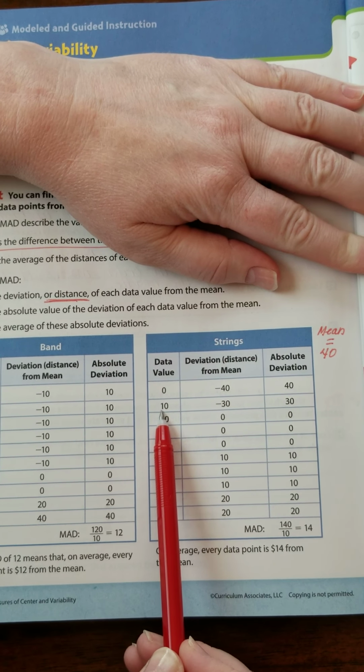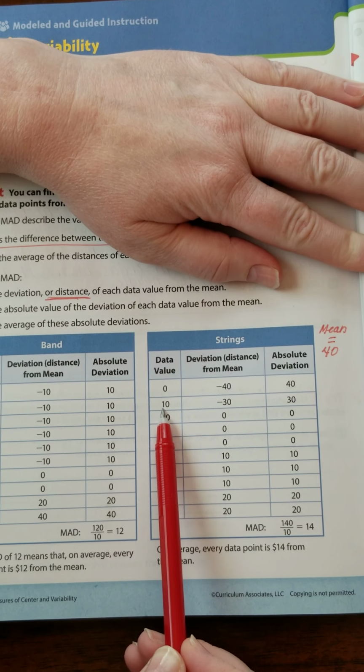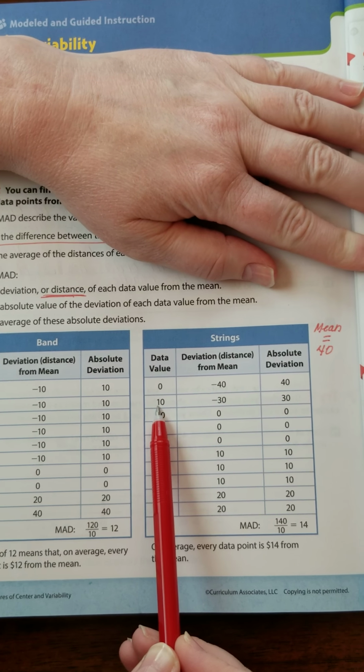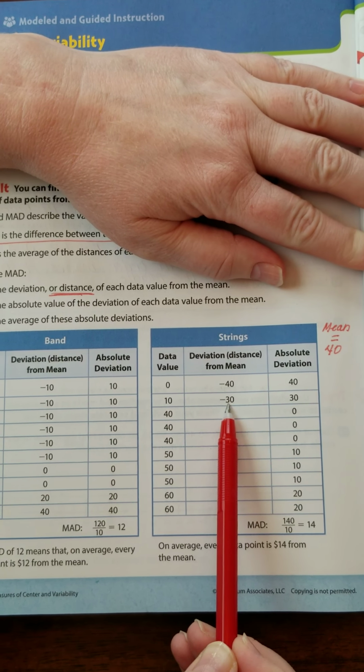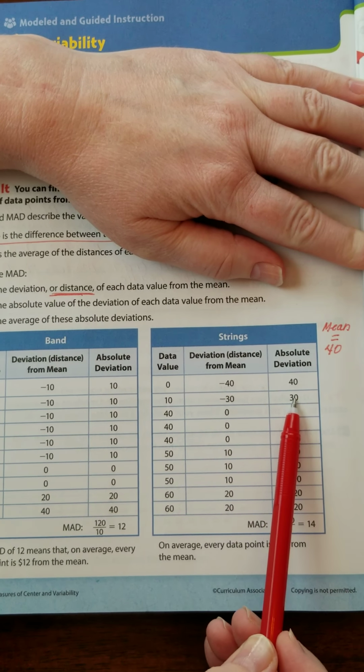Then we go to 10. What's the distance of 10 from 40? Well, 10 is still 30 points below 40. So -30, and our absolute value would be 30.